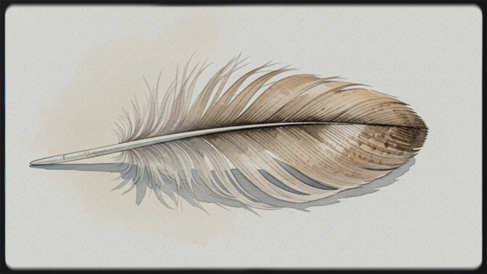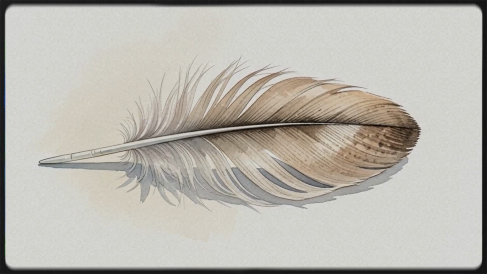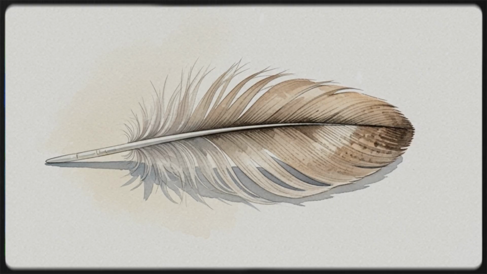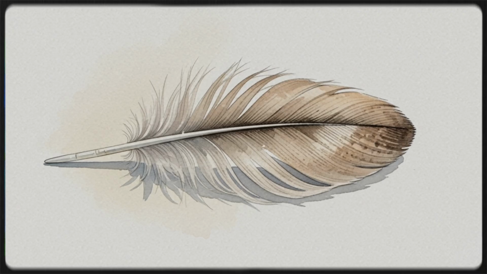Tonight we're going to explore one of the quietest and most remarkable structures in the natural world. We're going to spend time with feathers. These small and seemingly simple objects are among the most complex biological structures ever produced by living things.